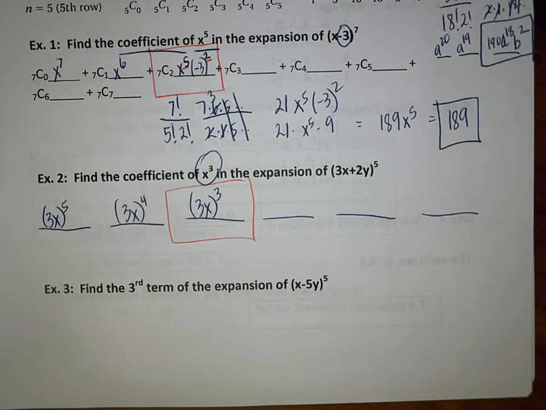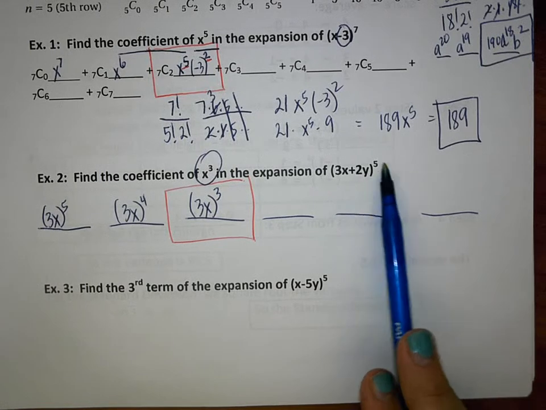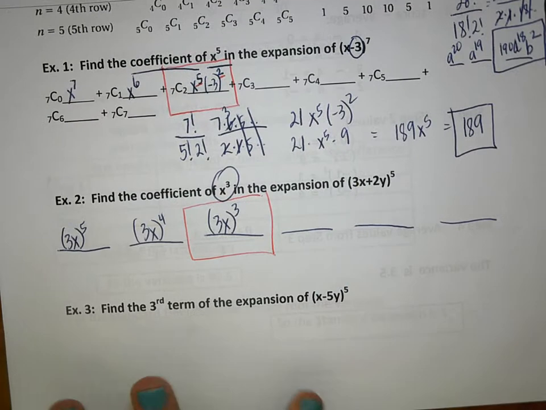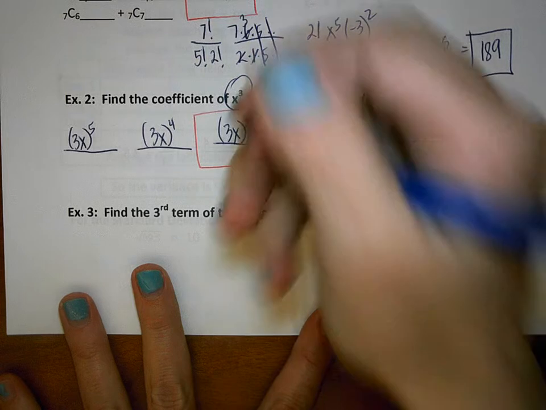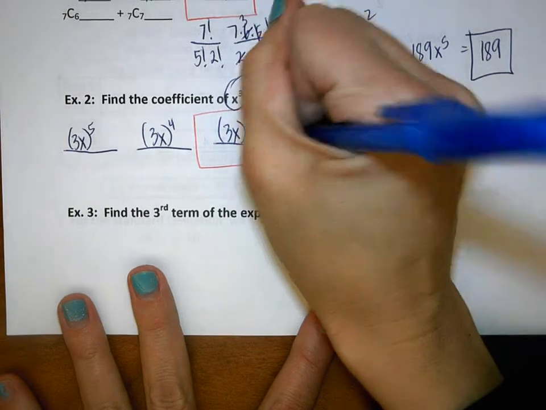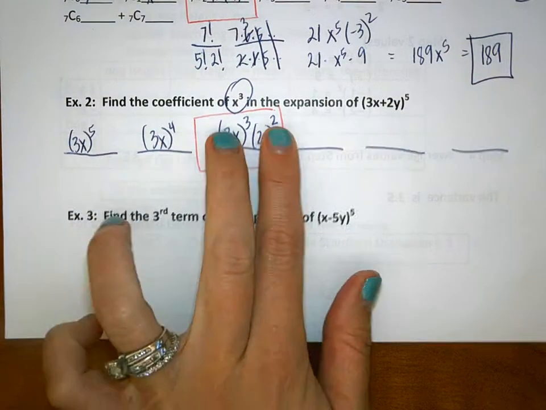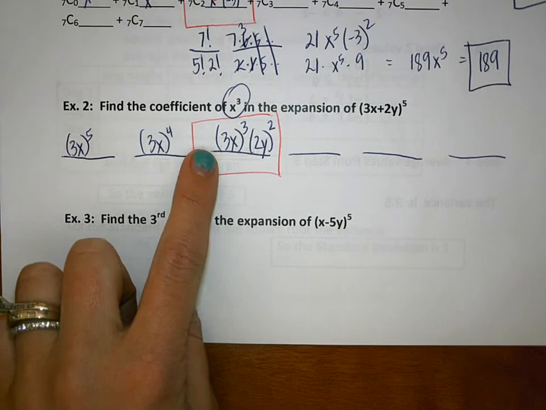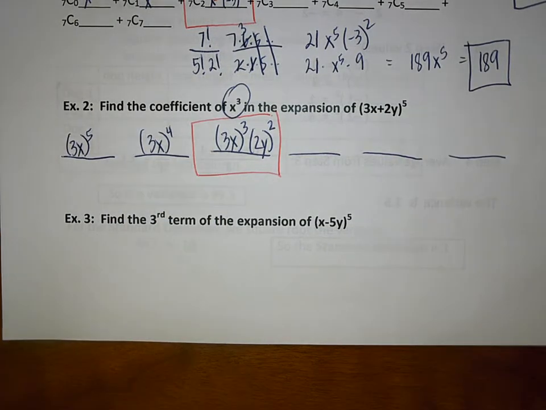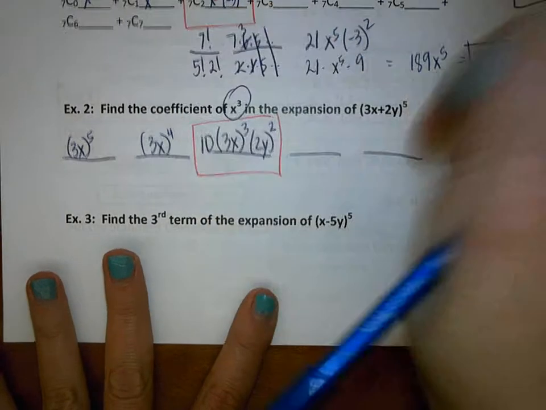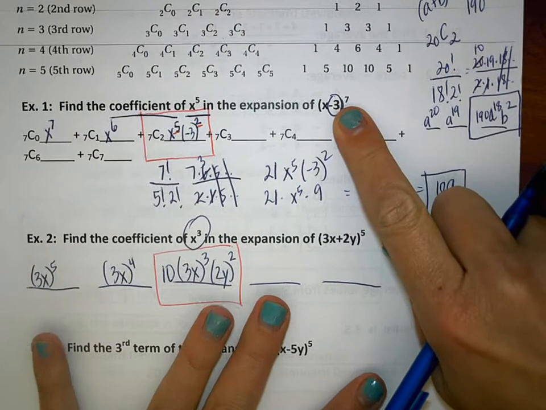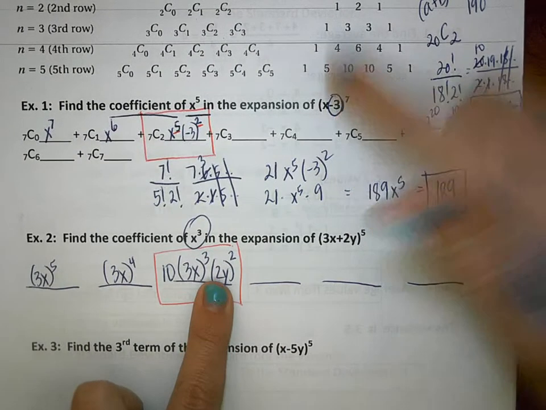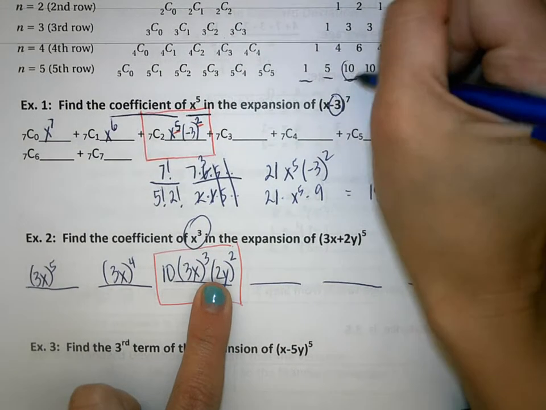If we go back here, 2y is going to be to what power? Good. And how do I know it's to the 2nd? Because 3 plus 2 equals my 5. Now, the only thing I'm missing is the number in front. So if we go to the 5th row, the 3rd term in, what is that value? 10. It's on this one up here at the top. So this is 1, 2, 3 in, and that's my value, 10.